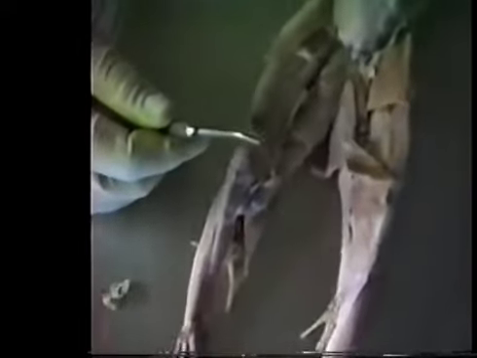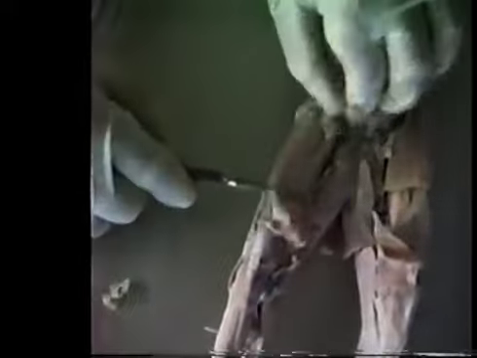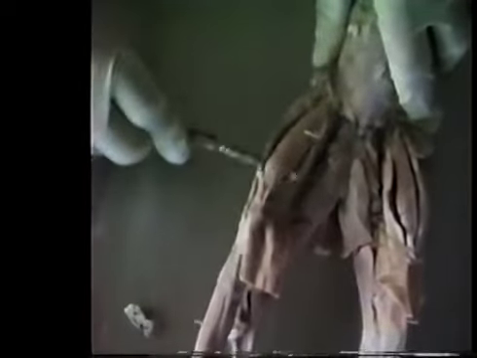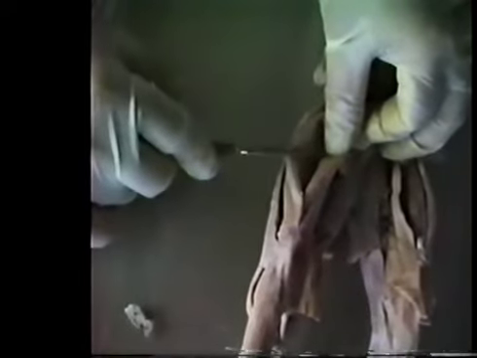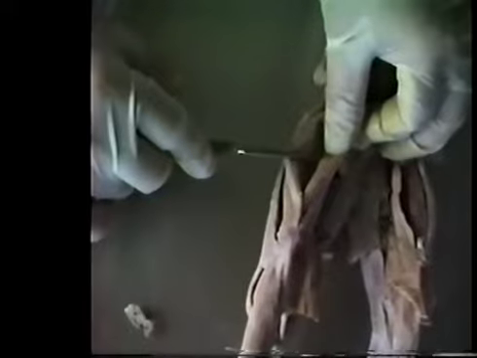Then on the top of the thighs, in this area, under the sartorius, we have the vastus lateralis, vastus medialis, rectus femoris, and if you pull back the rectus femoris and the vastus lateralis, the muscle against the bone is the vastus intermedius.